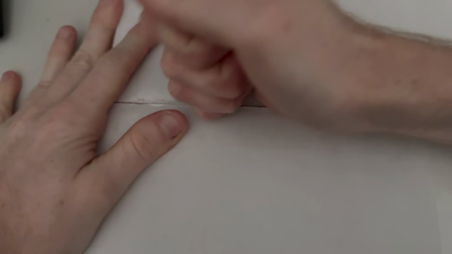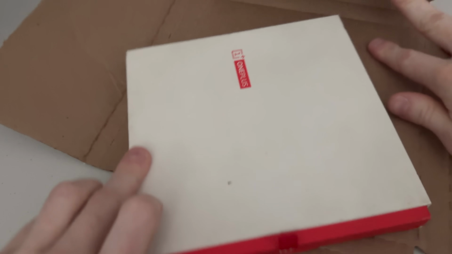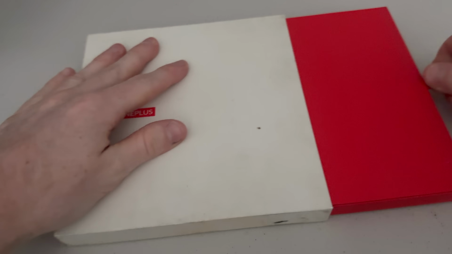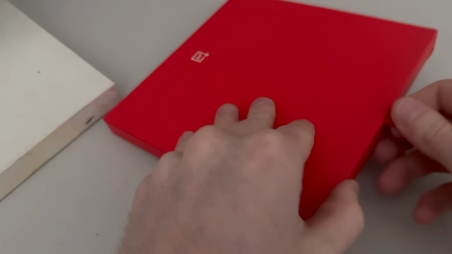Well, this is different. Oh wait, is this the original box? Oh, that's cool. It's very dirty though. How do I open this? Oh, there you go. I see an opening. Oh, and there we go.